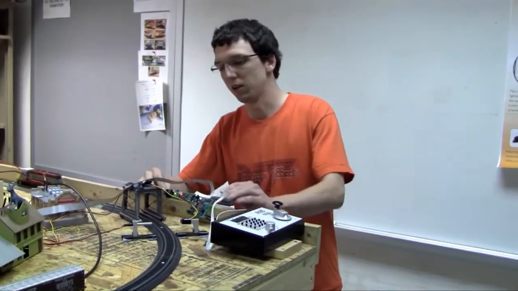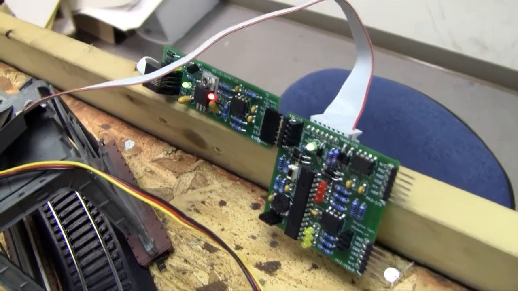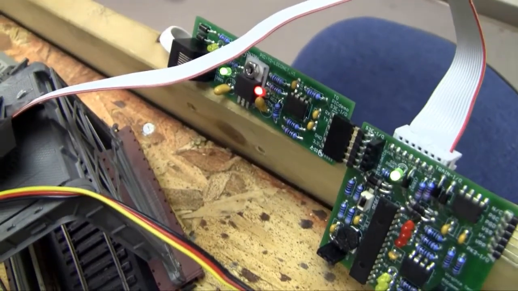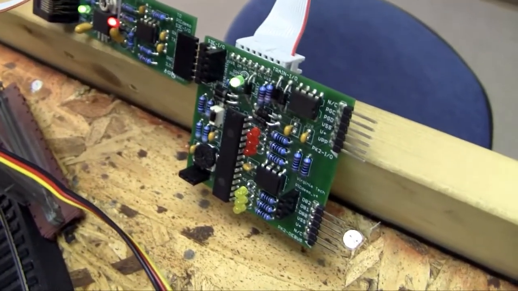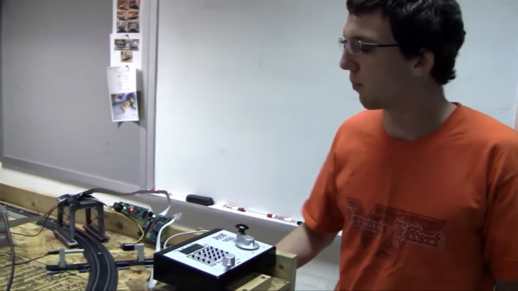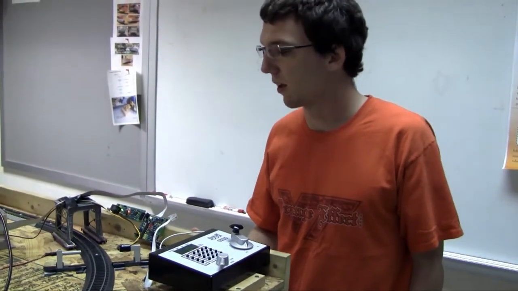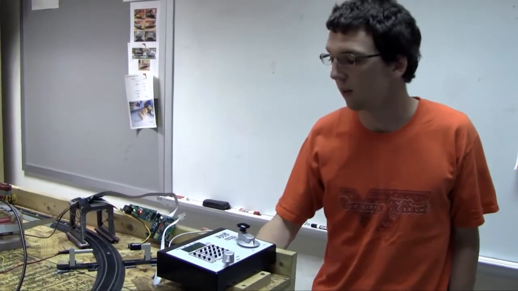Then it goes to the LocoNet receiver board. The receiver board has an adapter which goes into the UART of the PIC, and the PIC then translates that and sends that across the I2C to the S3E tracking thread.